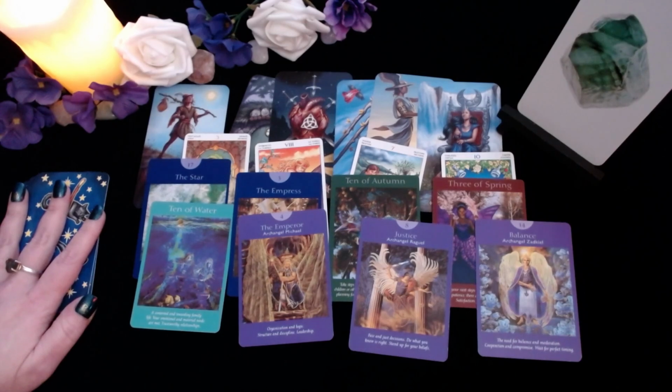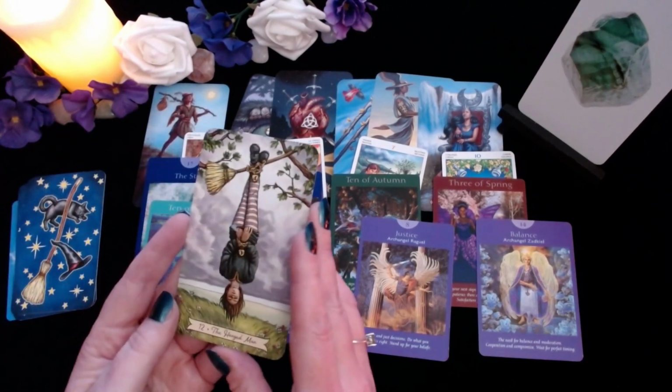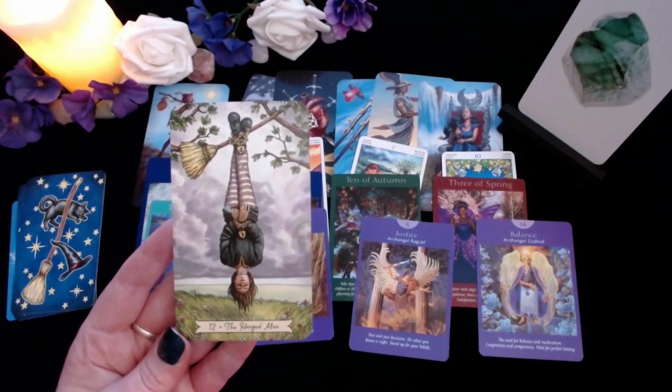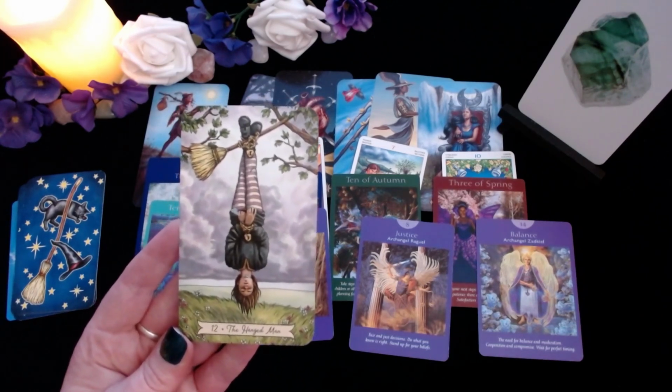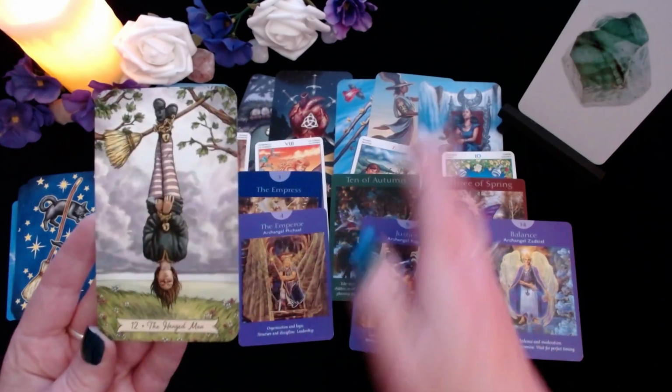I asked the everyday witch cards to tell us how to get to the most positive outcome possible. The Hanged Man. Take time out to pause and reflect and change your perspective on whatever all of this is.